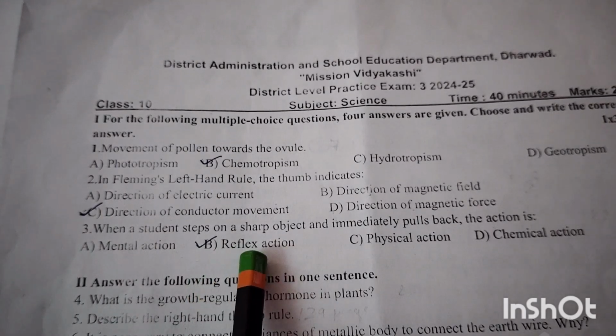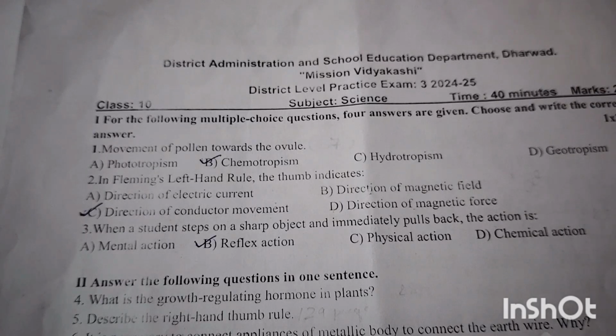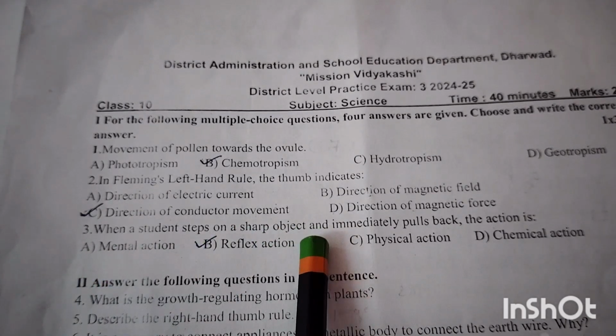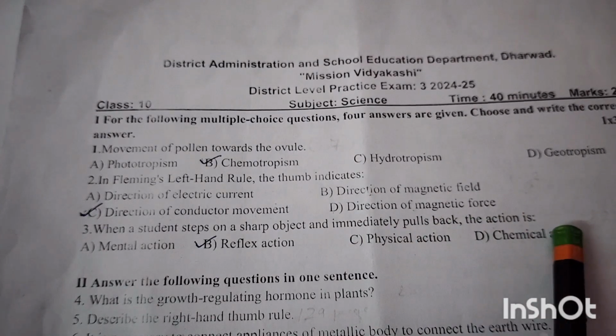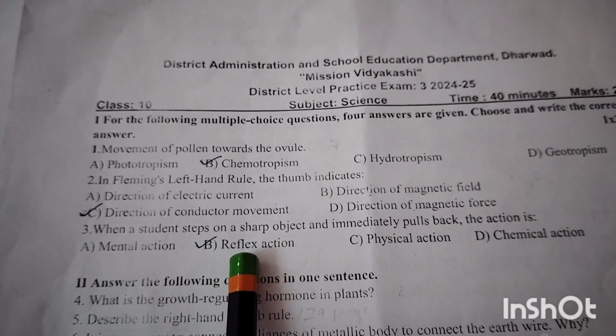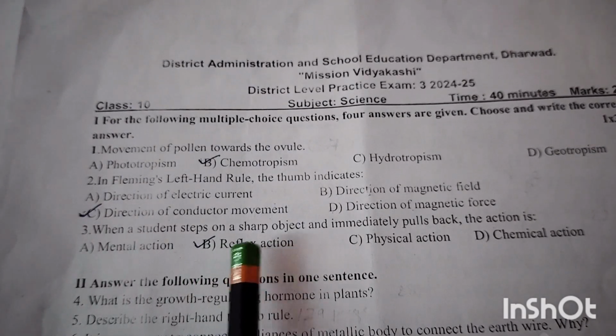But what about reflex action? It's a sudden rapid response to the stimulus, which minimizes any damage to the body from potentially harmful conditions, such as touching something hot. If you touch any hot substance, suddenly you take back your hand. Here the question is: when a student steps on a sharp object and immediately pulls back, the action is. If he is taking it immediately back, then this is the reflex action. Option B is the correct answer.